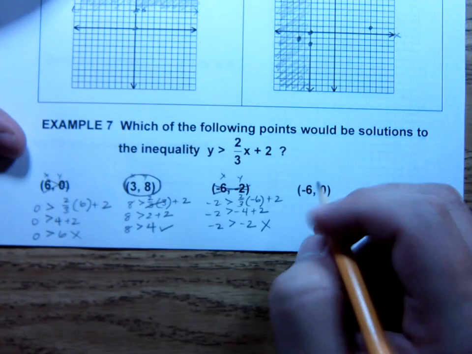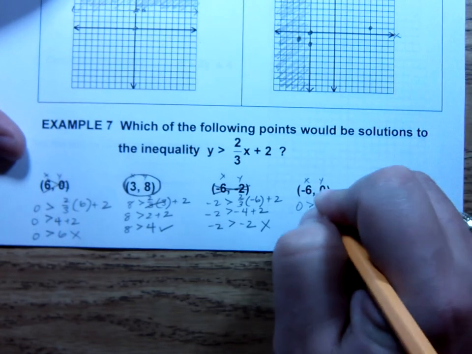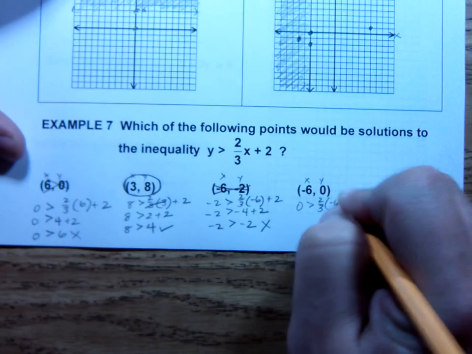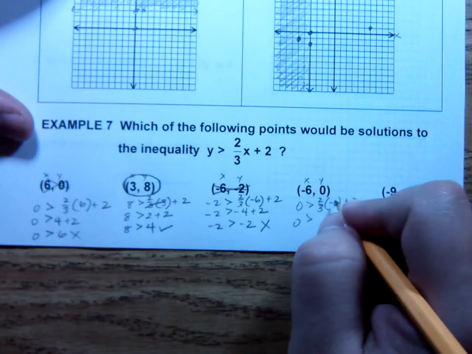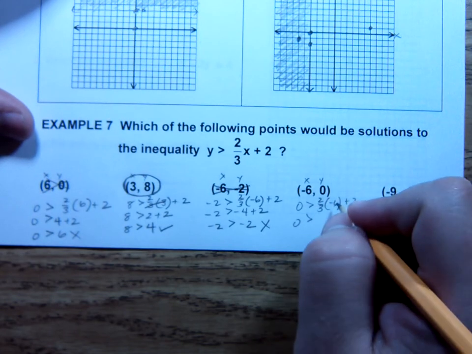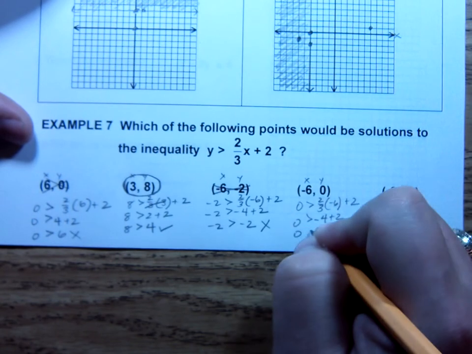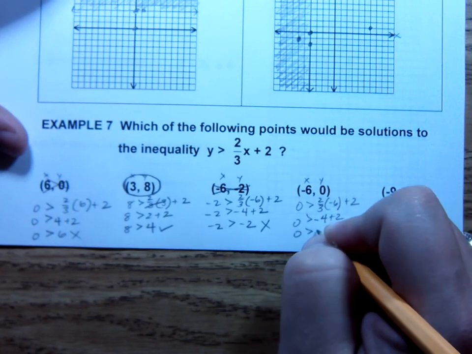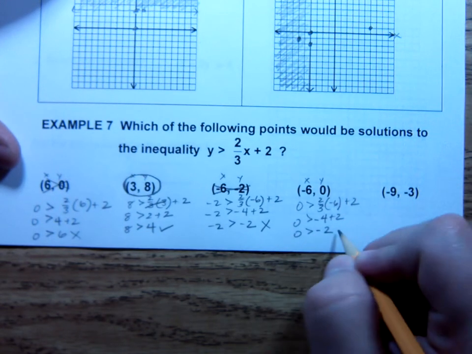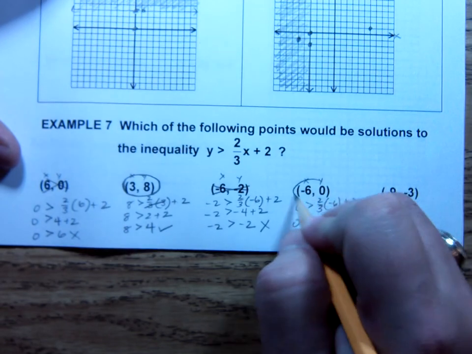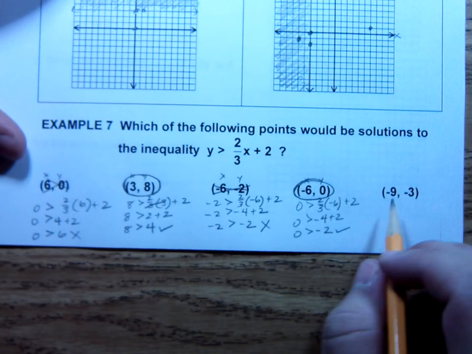Let's do 0 is greater than 2/3 times -6 plus 2. 0 is greater than 2 times -6 is -12. -12 divided by 3 is -4 plus 2. 0 is greater than negative 4 plus 2 is negative 2. Is 0 greater than negative 2? Is that statement true? It is. So my solution is negative 6 and 0. That is a solution.